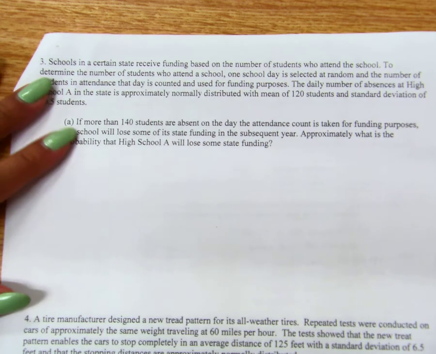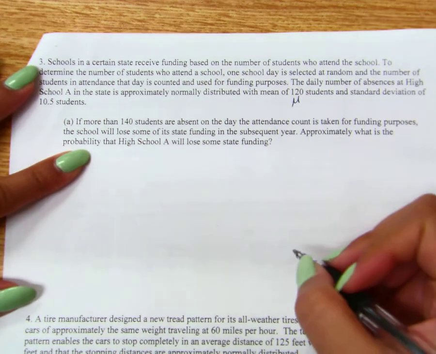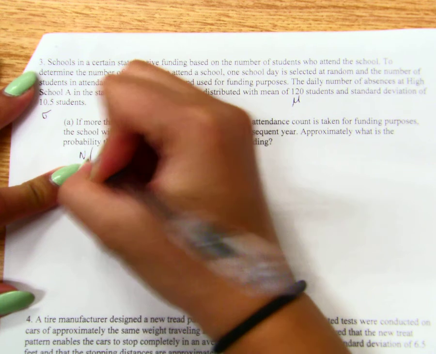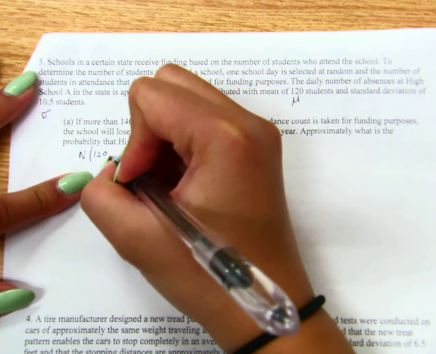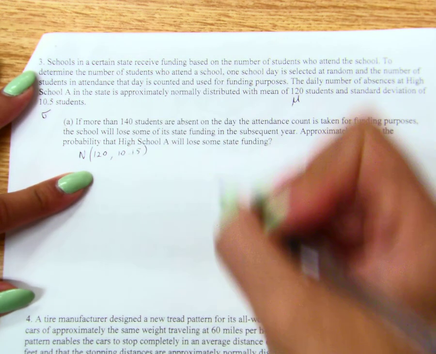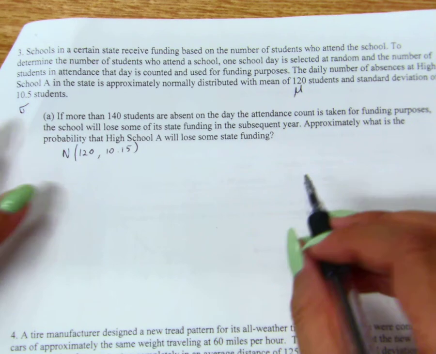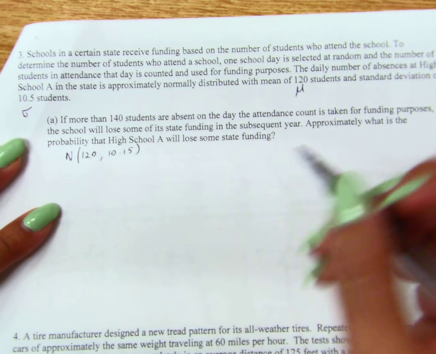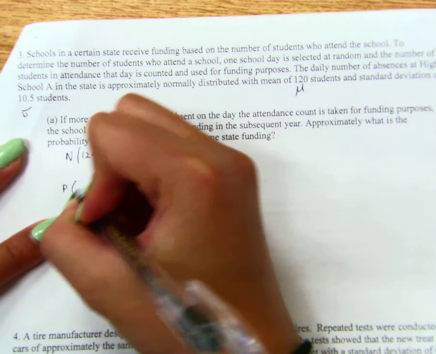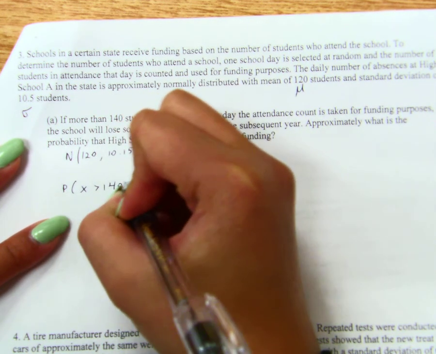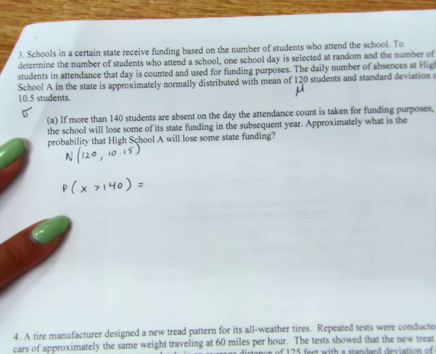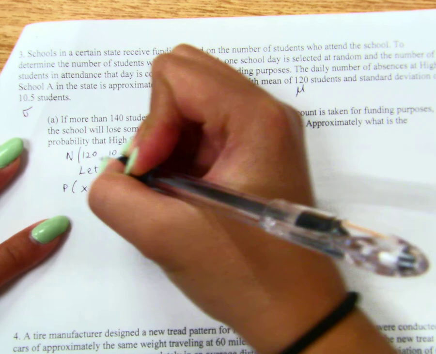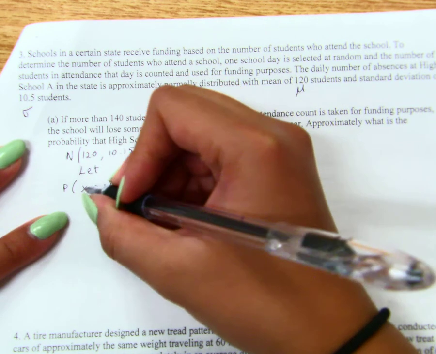So we do have a normal distribution. It told us that the mean was 120 and the standard deviation was 10.5. So we have a normal model with a mean of 120 and a standard deviation of 10.5. Ultimately, we want to figure out the probability that we will lose funding. If more than 140 students are absent, that's when we're going to lose funding. So this is ultimately the probability that we are going to find. Now we have this x, so I'm going to take the time to define what that means to us.